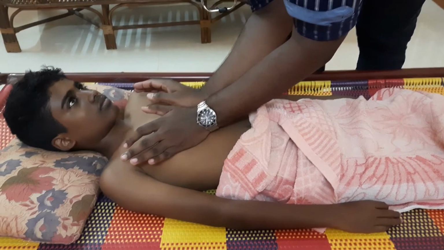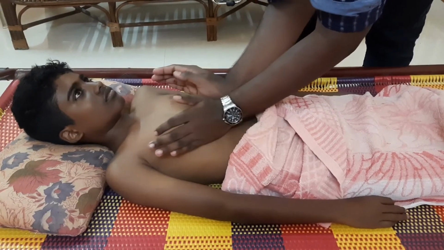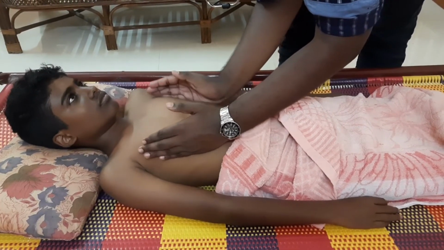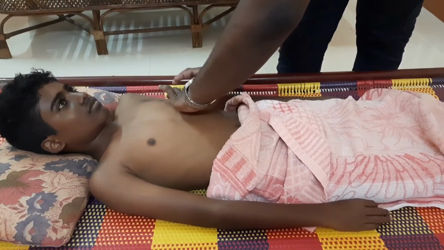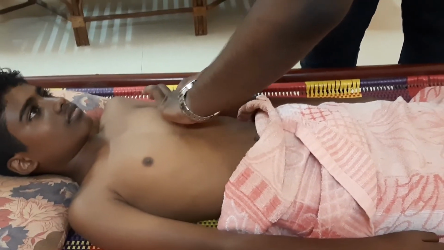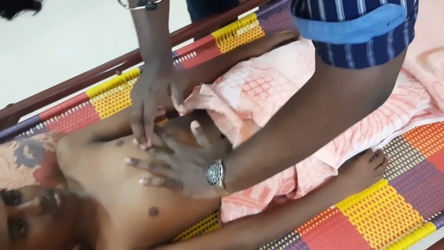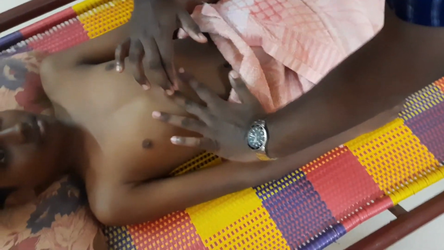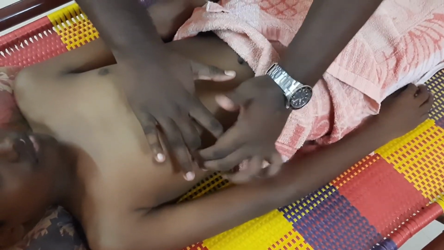I am comparing both sides of the chest using the ball of the hand. I am percussing the anterior chest and the lateral chest. I am percussing in progressive steps downward in the right mid-clavicular line. I am identifying the upper border of the liver dullness.